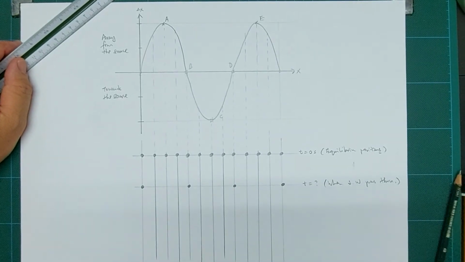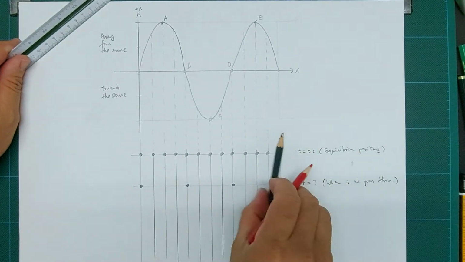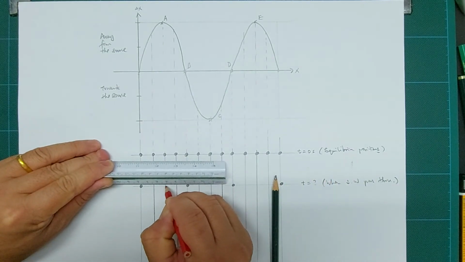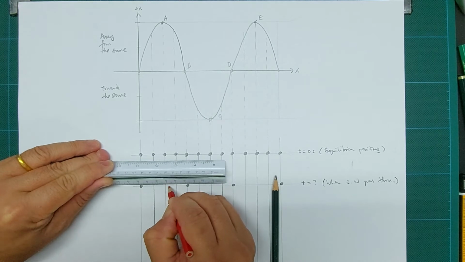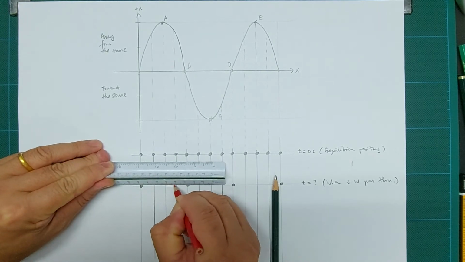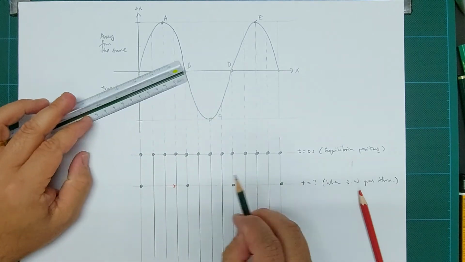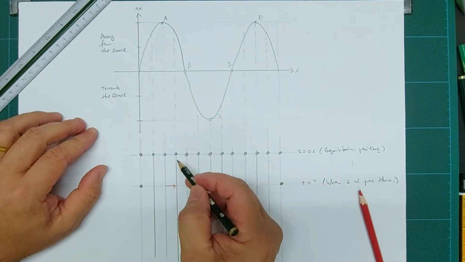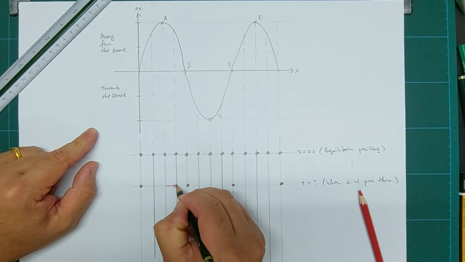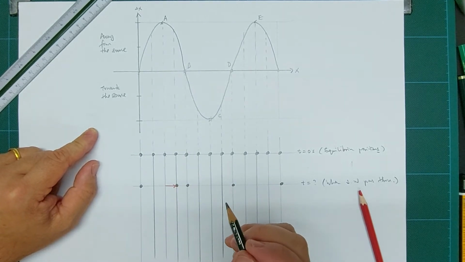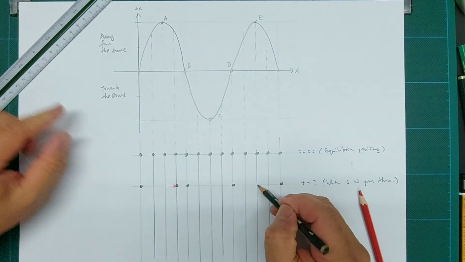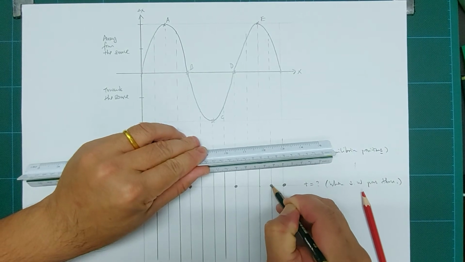I will use red color to represent the movement. The movement is maximum here, so I draw the maximum. Let's say it moves up to the position here. This is how your air molecule moves, so this air molecule is going to move to that location here. Then another one here, this one also moving maximally to the right-hand side.